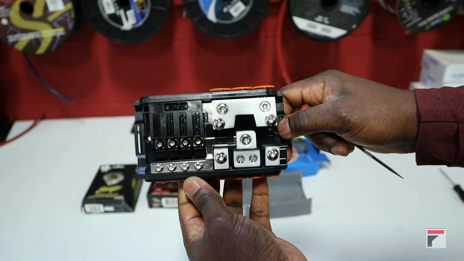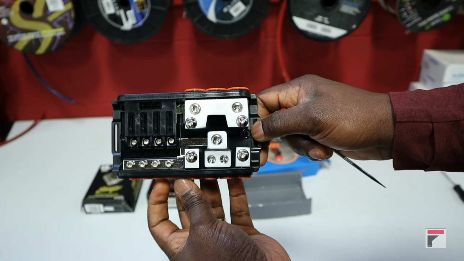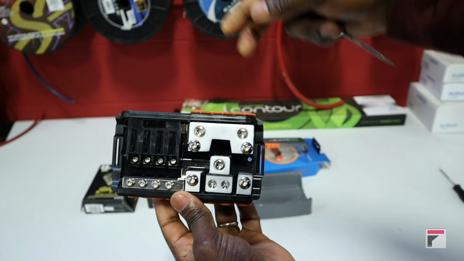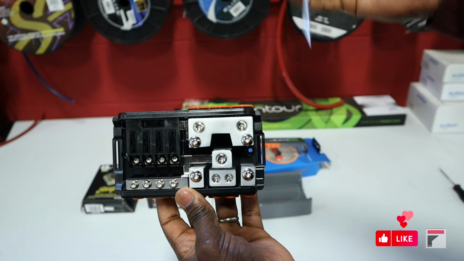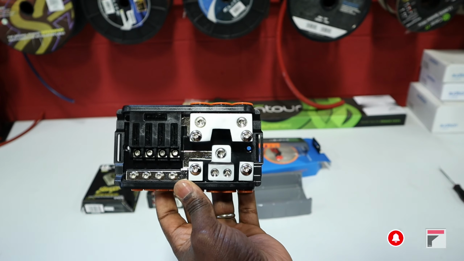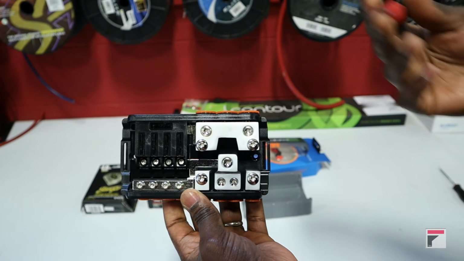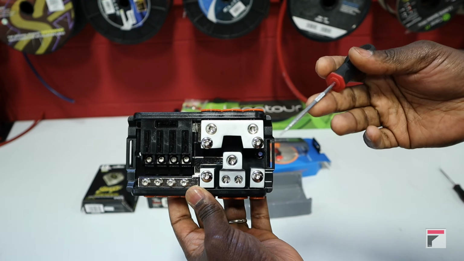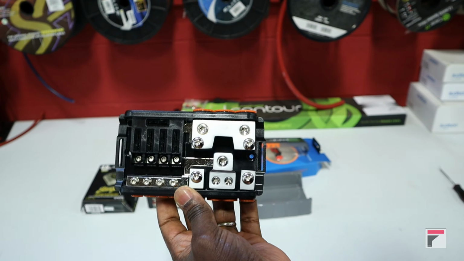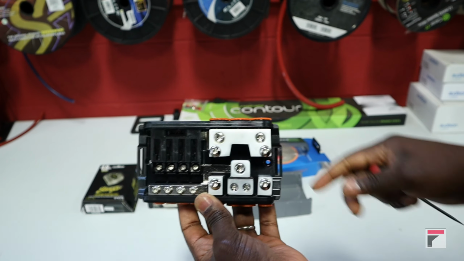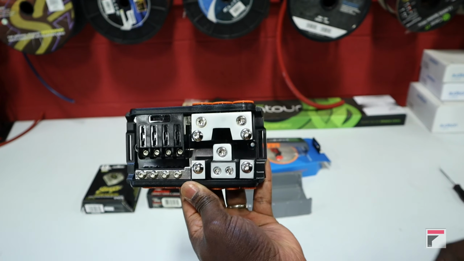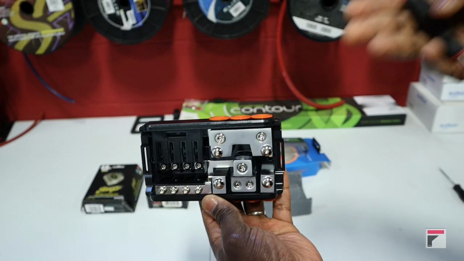So really good idea over here with Memphis. They did a really good job. We love this power distribution block, guys, and we use it a lot in the shop here, especially when we have LEDs, relays, and other devices on our amp rack. We usually go with this power distribution block. Really good. So this would be our number 1 recommendation if you want our advice out there.